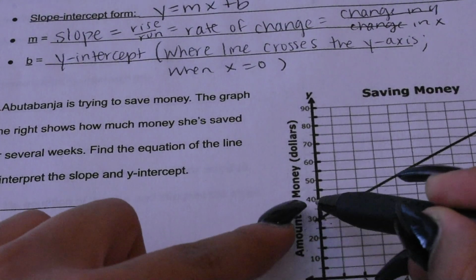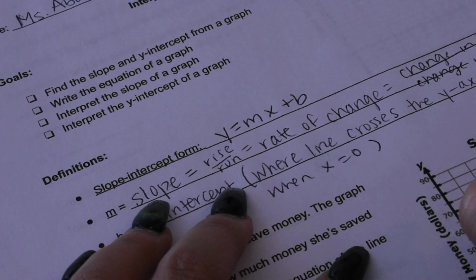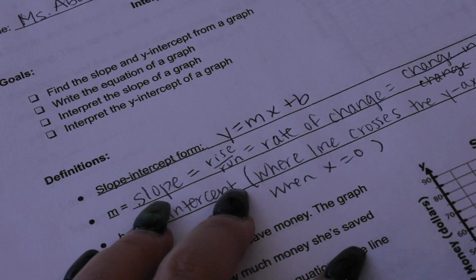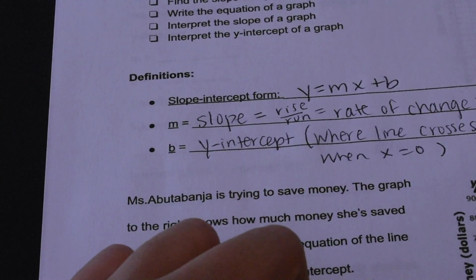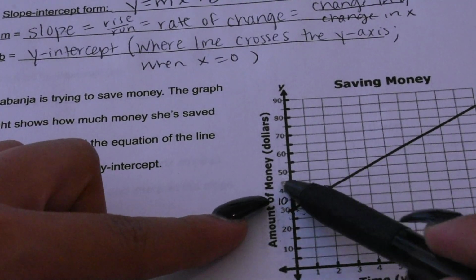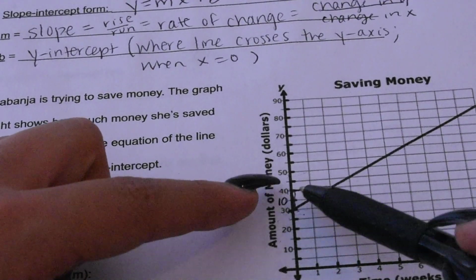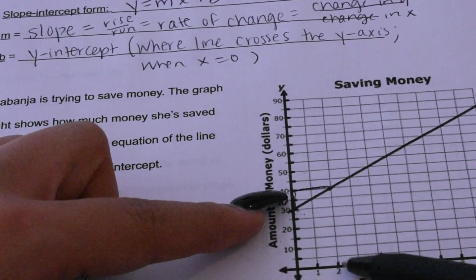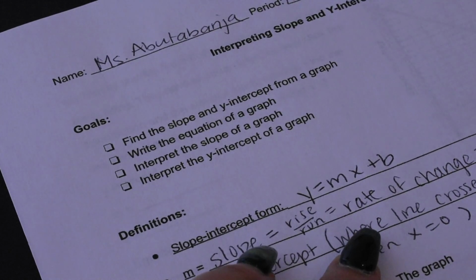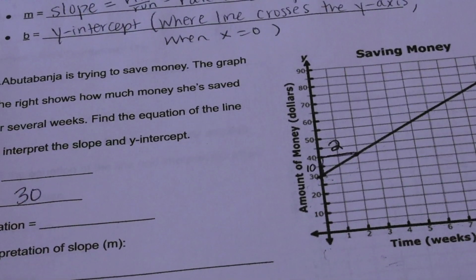My rise goes from 30 to 40. So my rise is actually 10. I'm going to say 10, because I go from 30 to 40. My run goes from 0 here to 2. So my run is 2. And we know m. Did you see that?